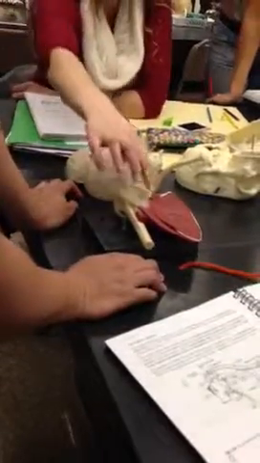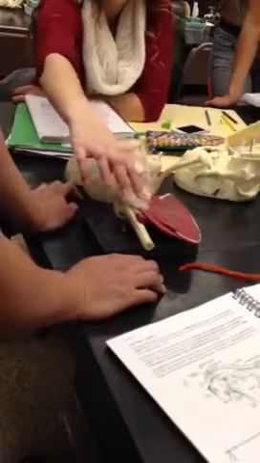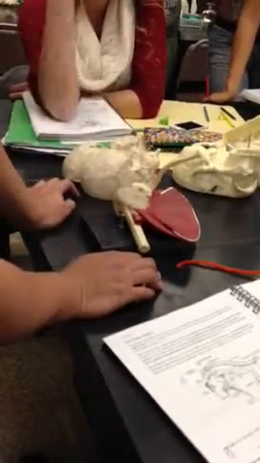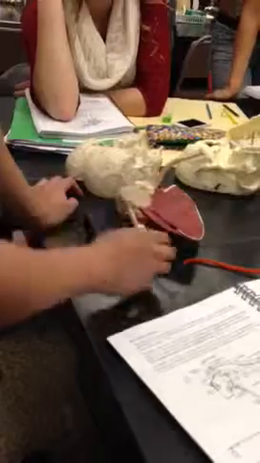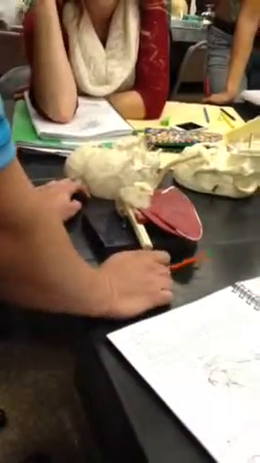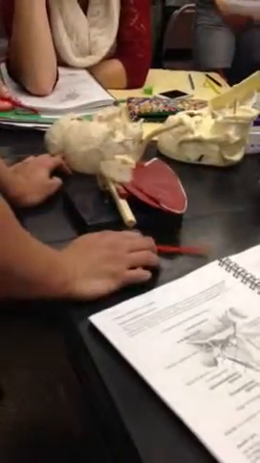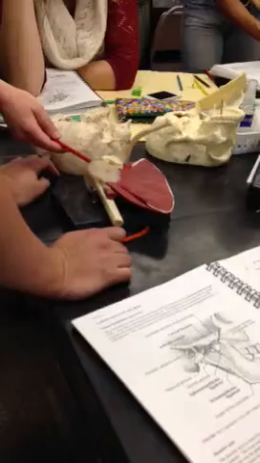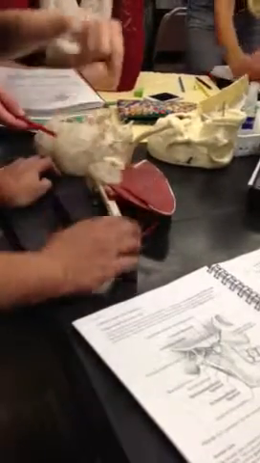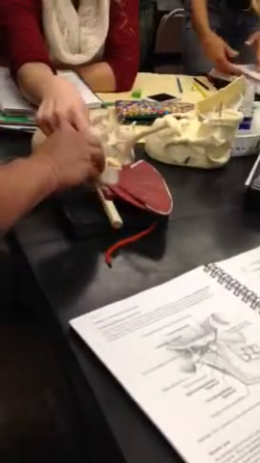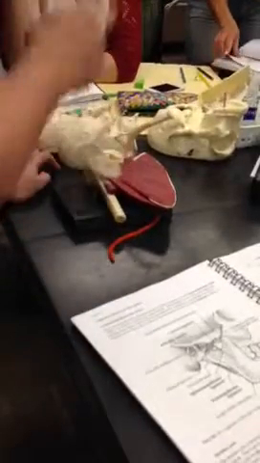Oh, wait, so this is a tendon? Because this is muscle. Underneath it is the tendon. You're right, underneath it is the tendon, but above it is the ligament. This one is a ligament. No, underneath it is the ligament, and then this is the tendon because it's muscle. The other way around.